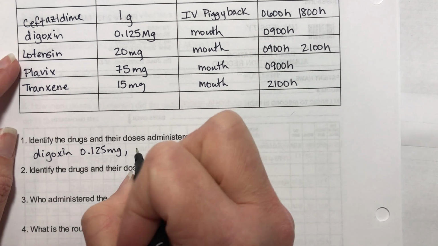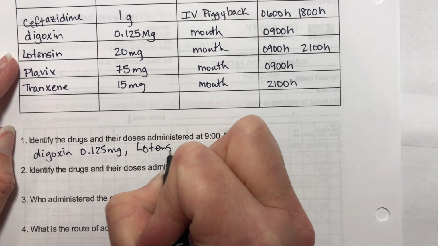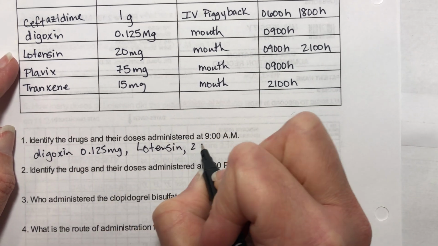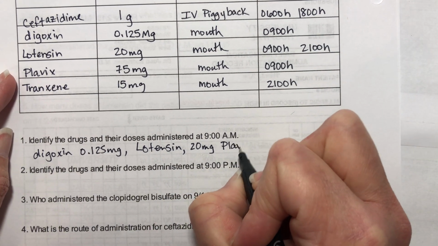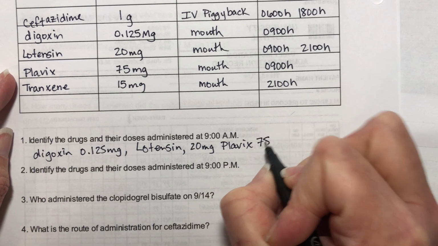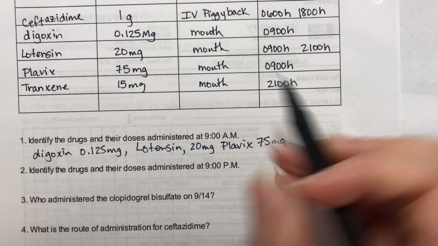And then it was Lotensin, and that's a 20 milligram pill, and then Plavix, a 75 milligram pill.